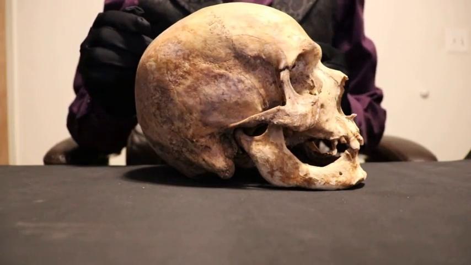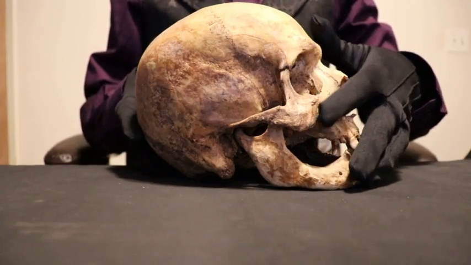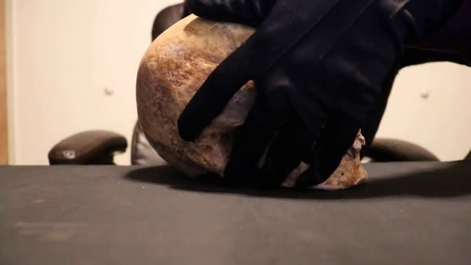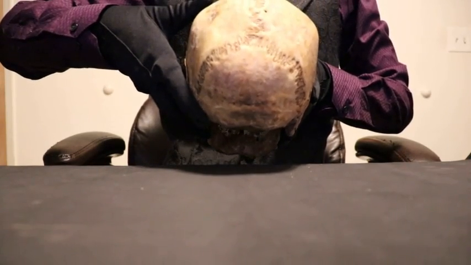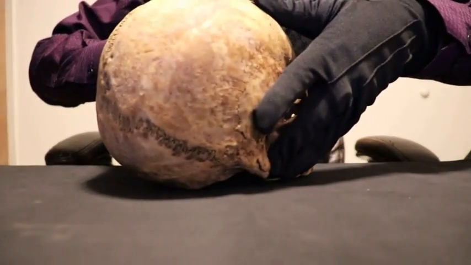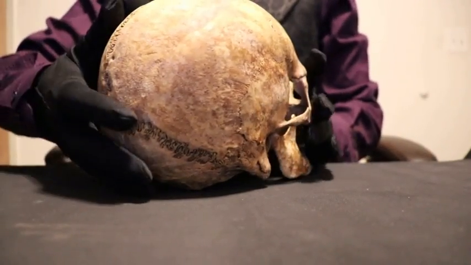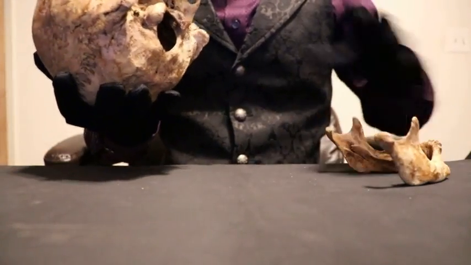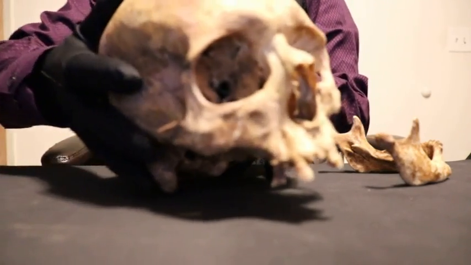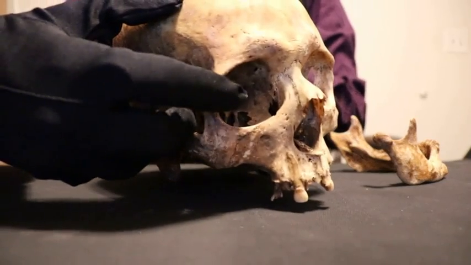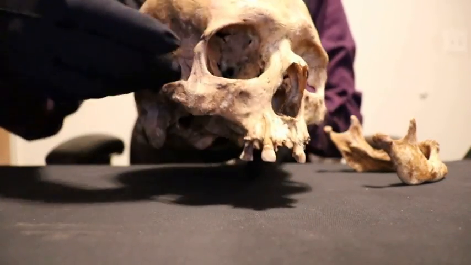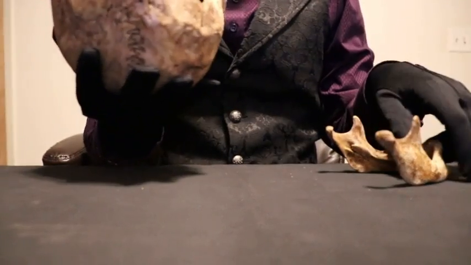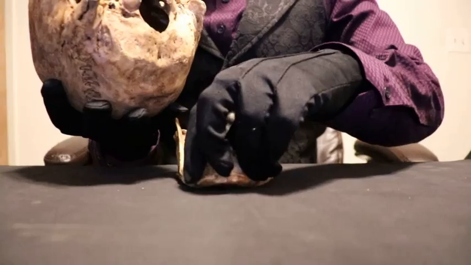The occipital bone, which is in the back, which is the back of the head here, and the ethmoid, which is right back down in there. It's kind of hard to show you that part, but we do what we can.